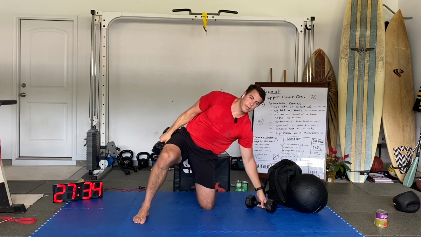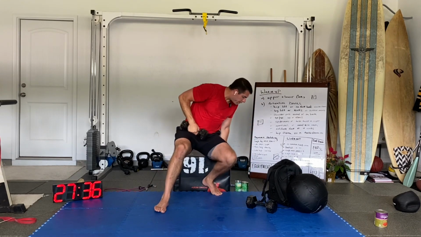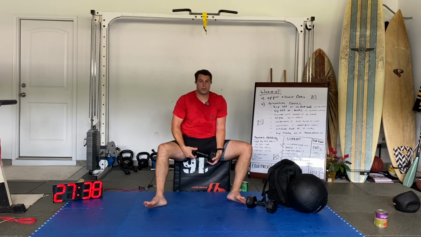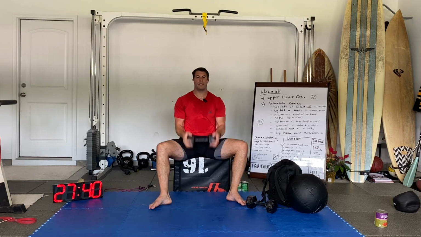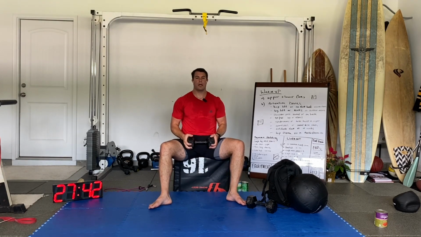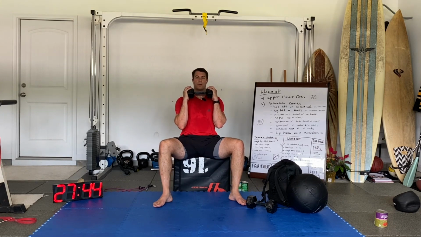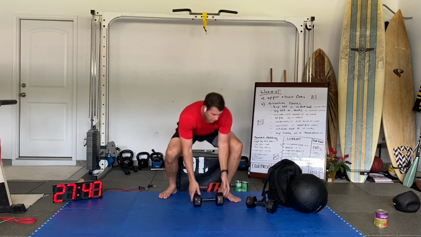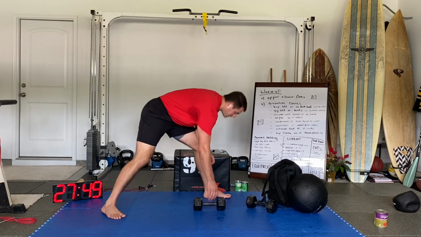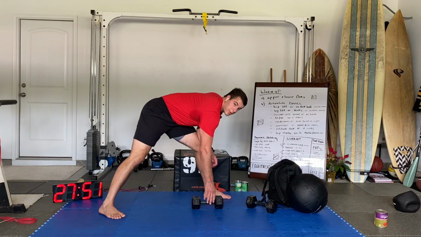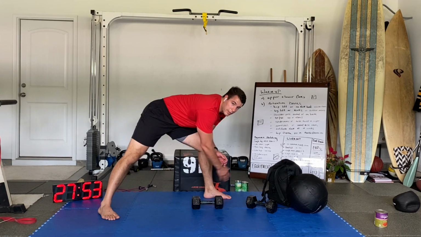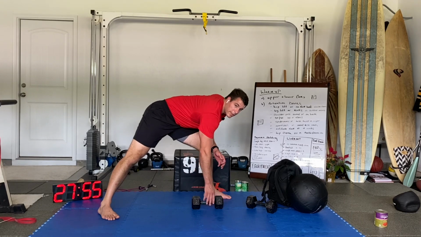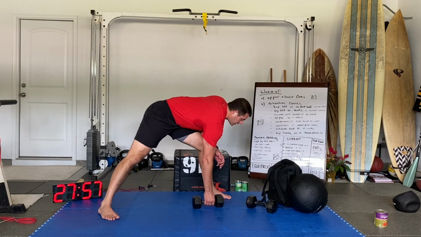All right, now we're going to go to that 1-arm row. If you're seated, you can choose to do an upright row, bicep curl here. If you want to just do an iso hold, you could do that as well. If you're standing, split stance, rowing from the ground, trying to get a flat back. Look at all this space I have here in between my legs. I'm going to reach and pull.